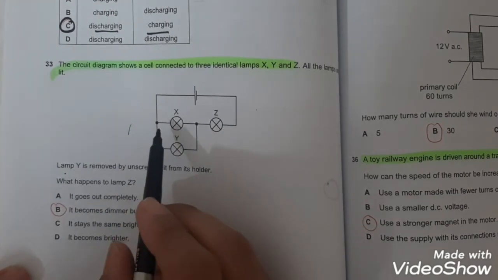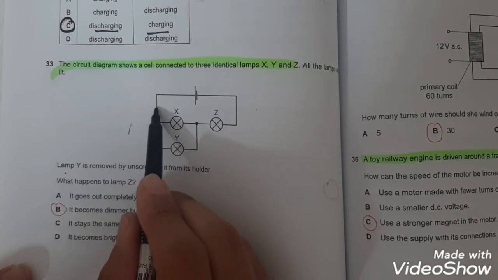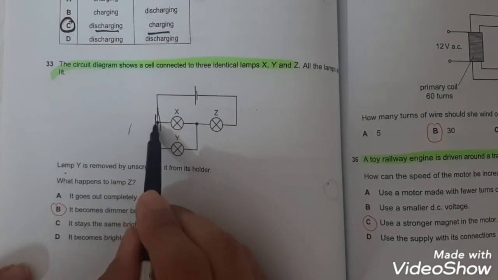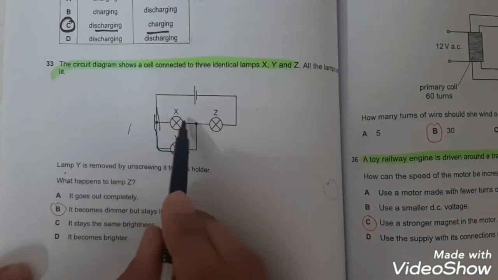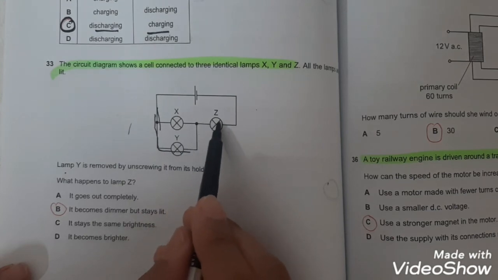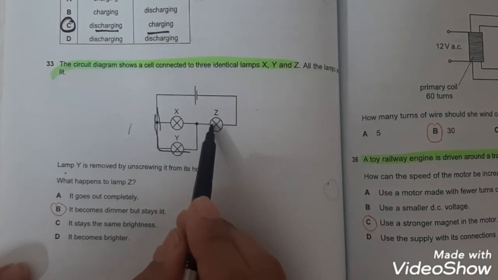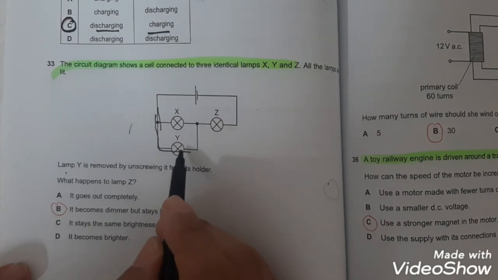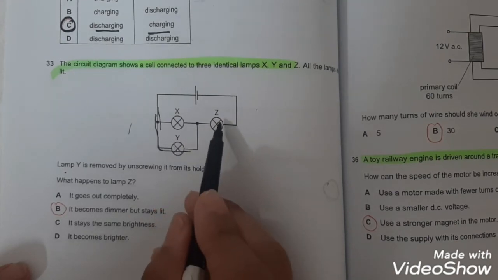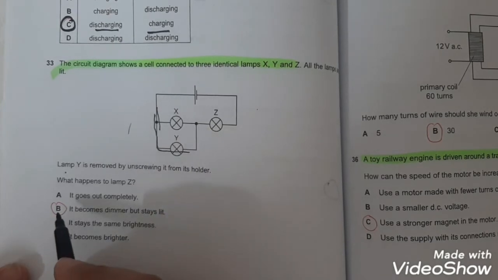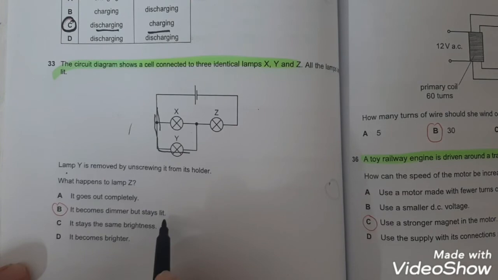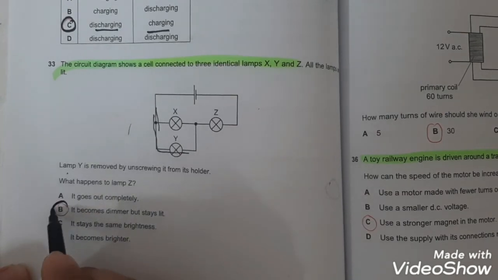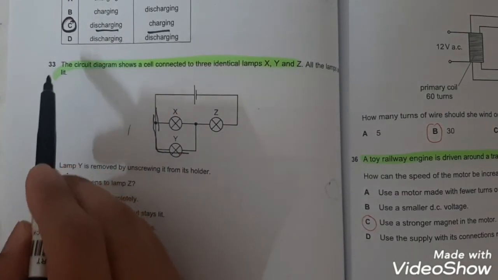Why? Because most of the energy, the electrons, are moving through the Y instead of X. So this will make the bulb Z brighter, whereas when bulb Y is removed, Z will become dimmer, and so this will become dimmer but it stays lit. So B will be the correct answer for question 33.